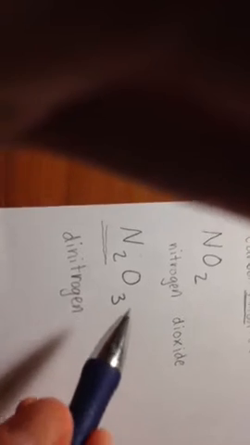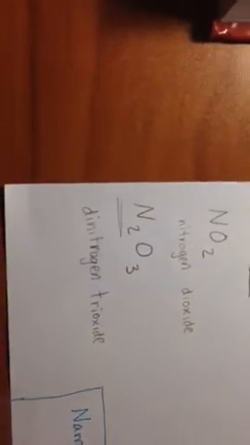Alright, and then now we go on. This time instead of two oxygens, there are three. And just like a tricycle, the prefix that corresponds to three is tri. And then we follow that up with oxide. Notice these are connected, there's no dash or anything. So now we have dinitrogen trioxide. Alright, and one more example.